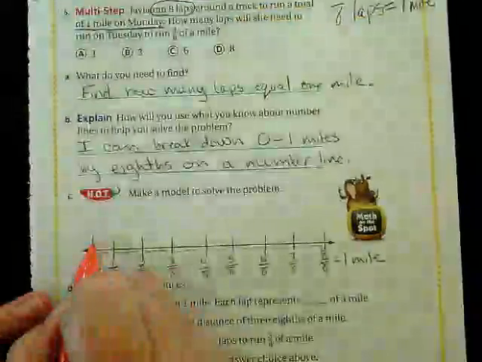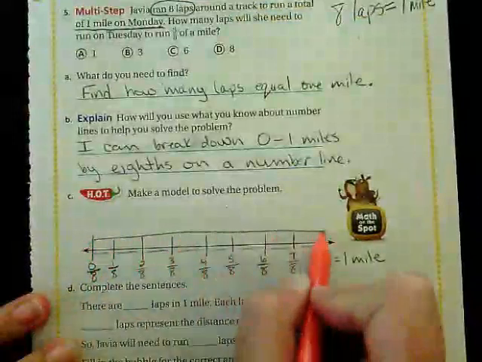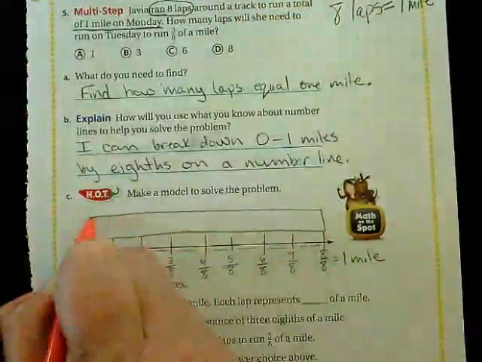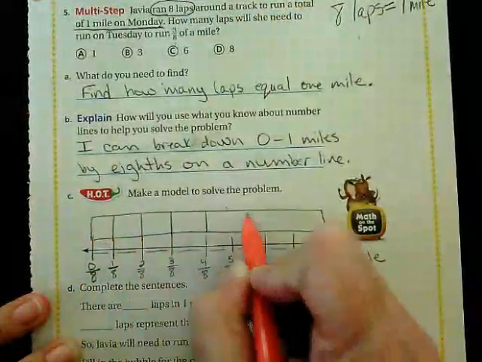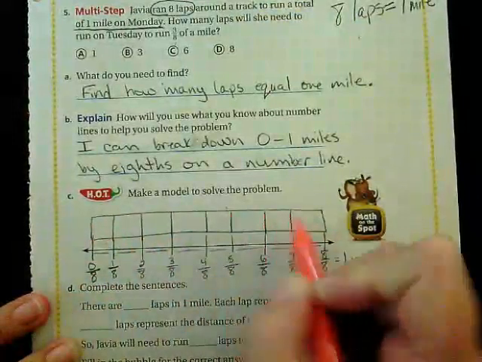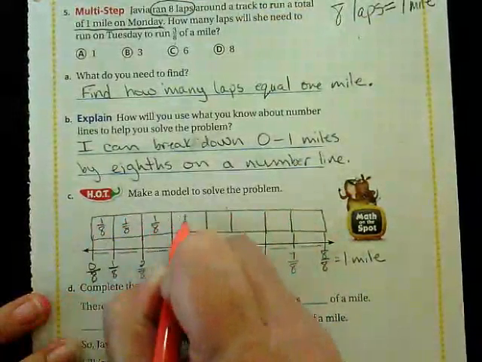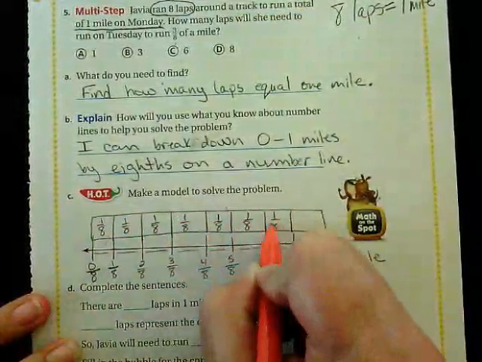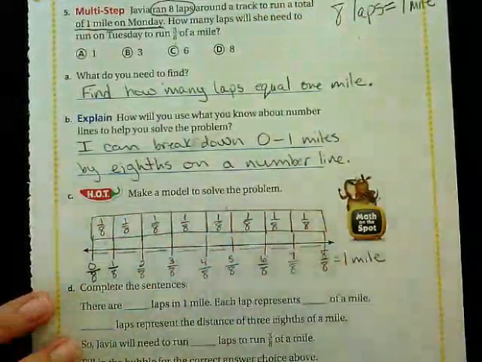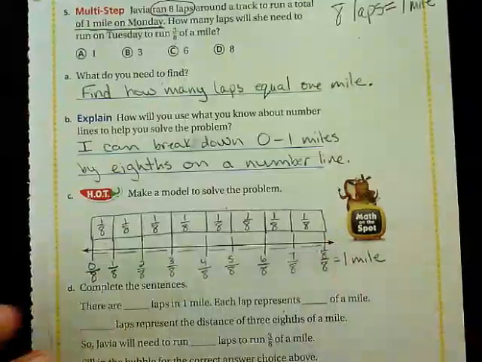I'm also going to draw my unit up here, just so that I remember that each one of these is 1 unit. And it takes 8 units to equal 1 mile.